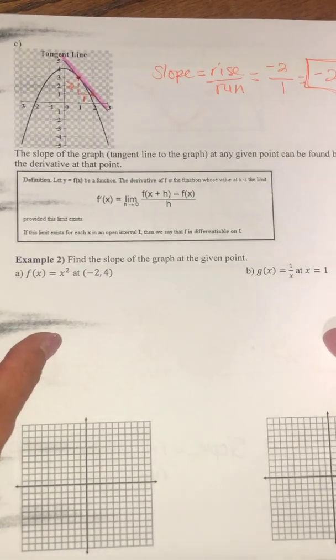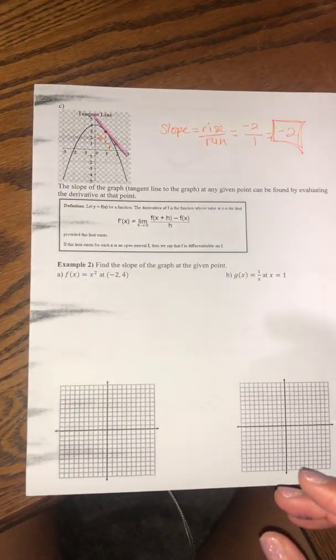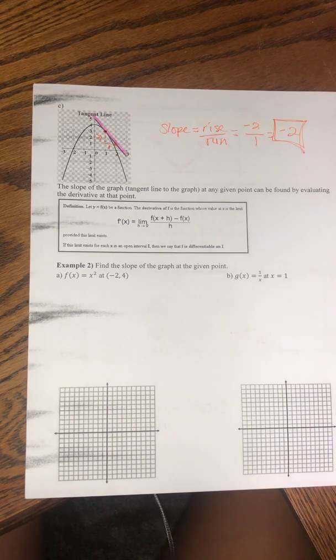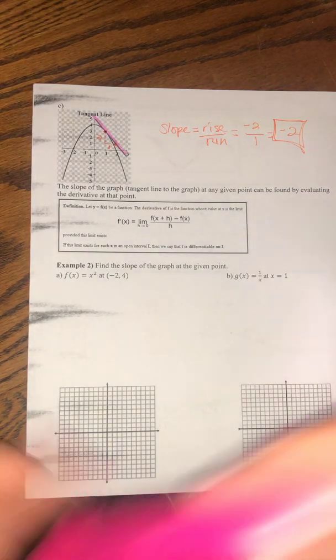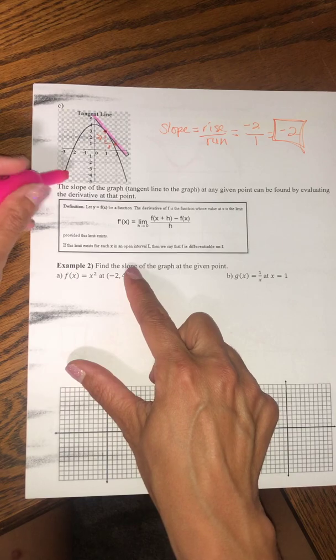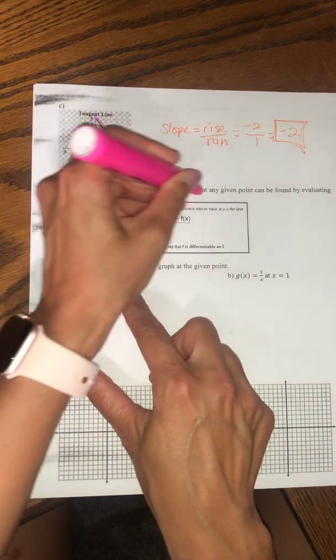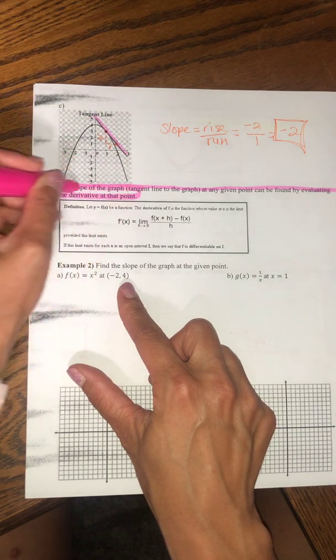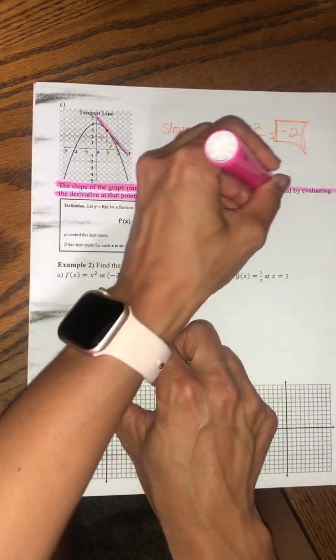Okay, so it says the slope of the graph tangent to the line at any given point can be found by evaluating the derivative of that point. So we didn't specifically call it the derivative when we were going over this at the end of last semester during that limits unit. I don't think we officially used that word, but it is finding the derivative.